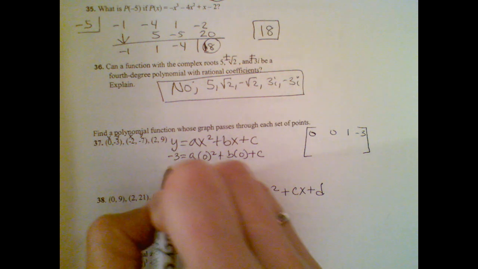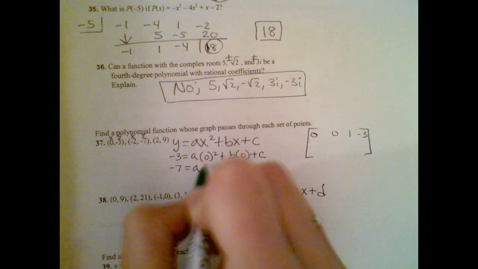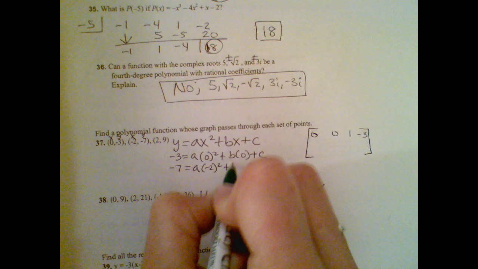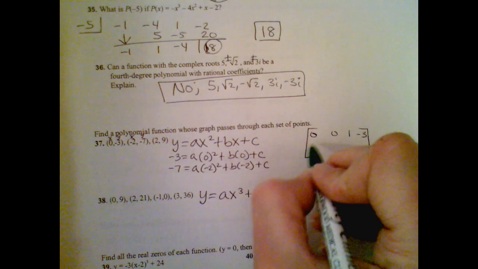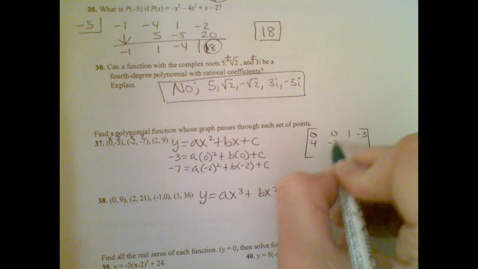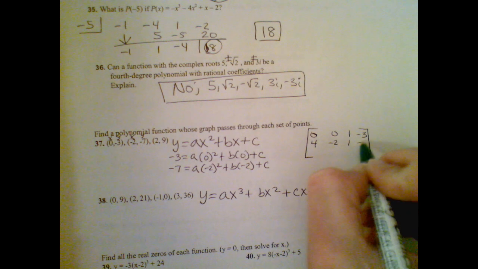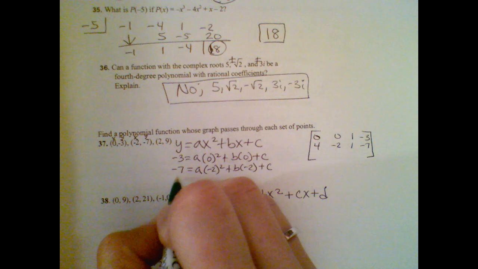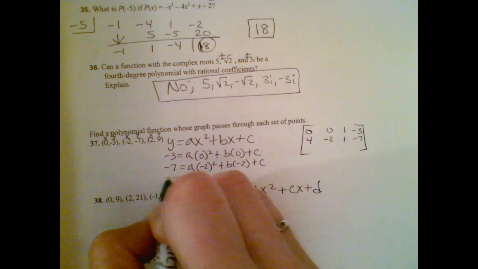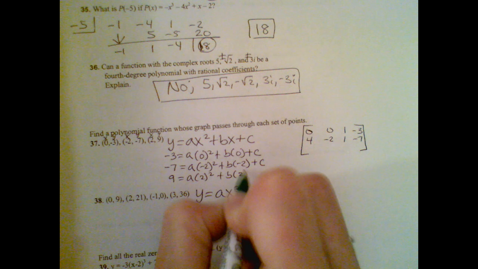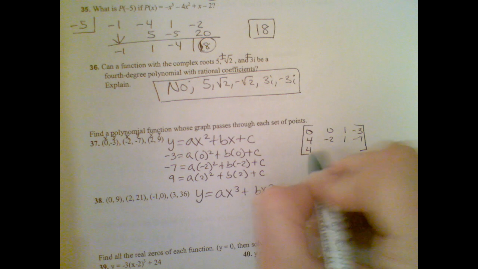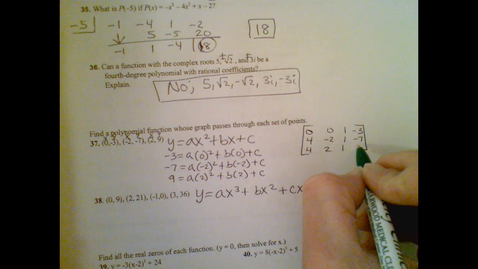So we get -2 squared is 4, -2, 1, and -7. Then our last row, 4, 2, 1, and 9.